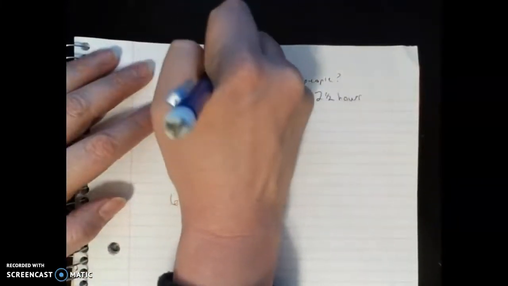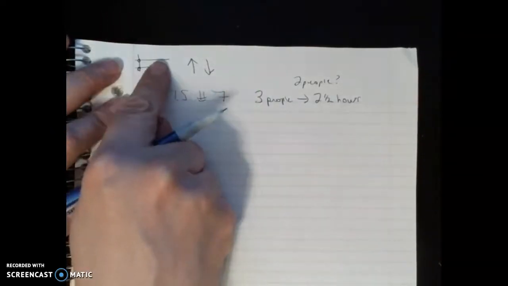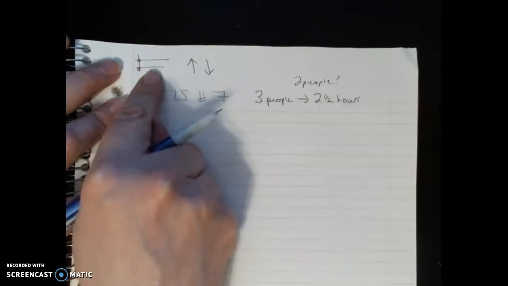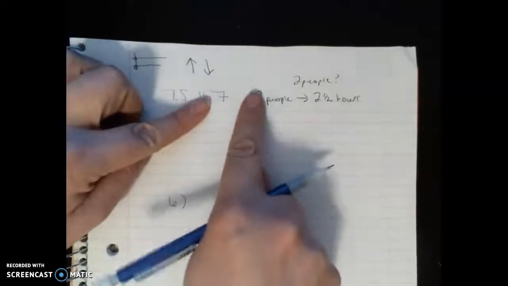Basically, this is inversely related, meaning as one goes up, the other goes down. Usually when things are proportional, they start at 0, 0, and the more crafts you make, the more money you spend. The more miles you walk, the more time it takes. Inversely is when one goes up, the other goes down.